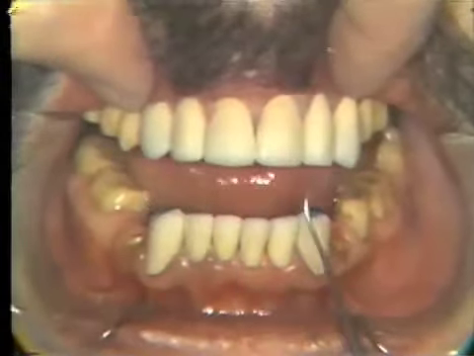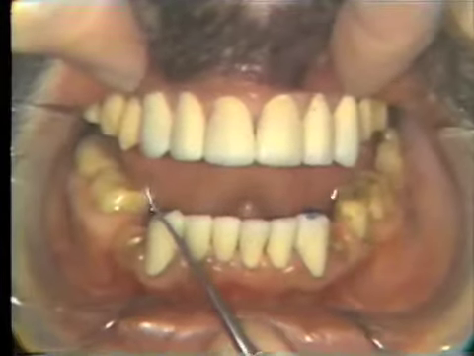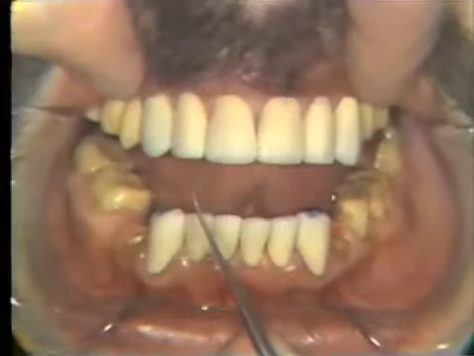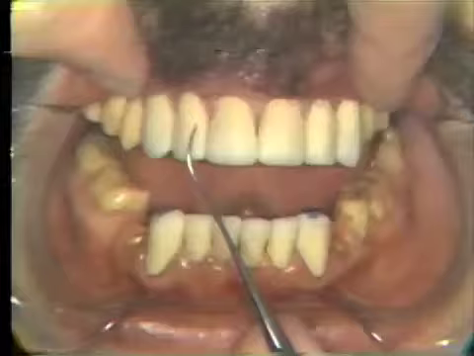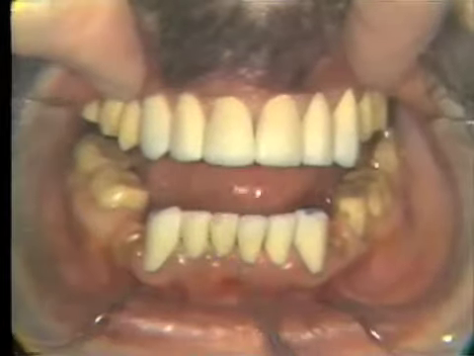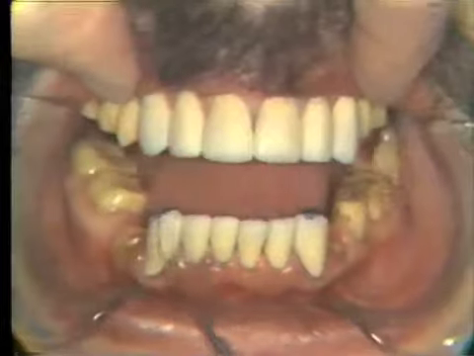There's not much difference between the lateral incisor and the central incisor length. The canines are longer and harsher. These are all male traits. You see more of the mesial surface of the lateral incisor on the male than you do on the female. And these give the masculine characteristics.